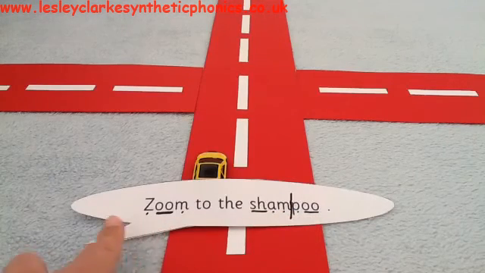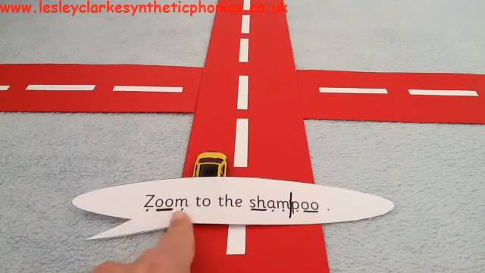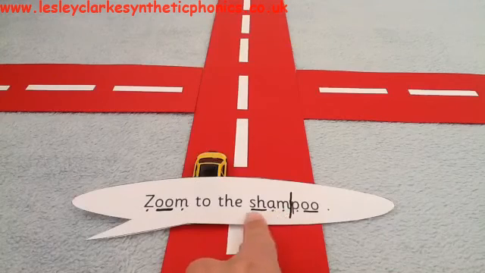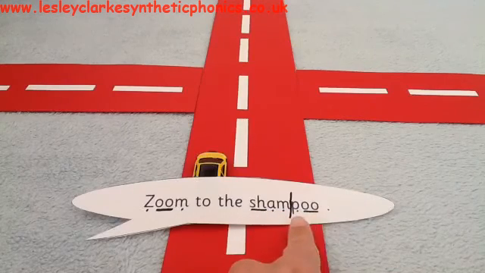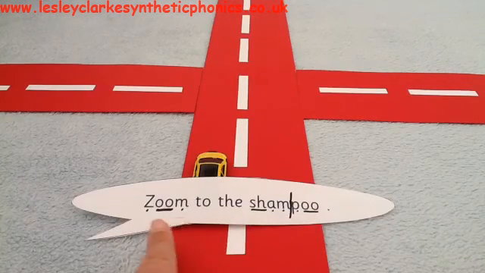Let's check before you set off with your taxi. What does it say? Zoom to the shampoo. So you've got to think where there might be some shampoo in your house, and then you've got to zoom there. That means quite quickly. So pause the video and we'll see you when you come back.